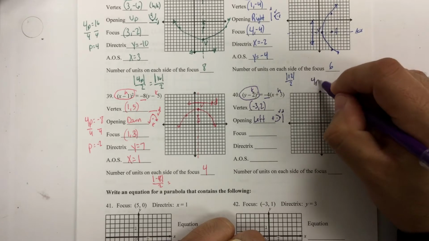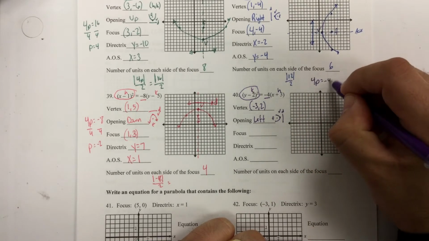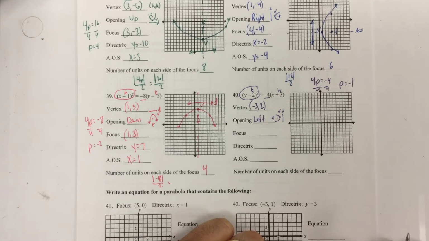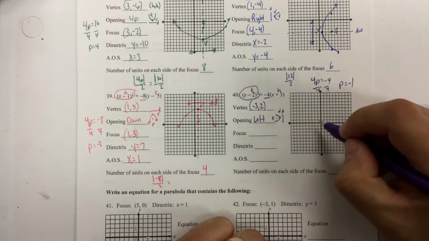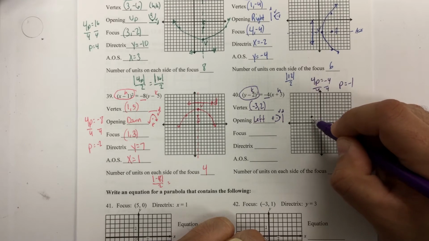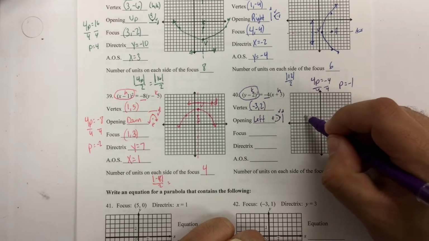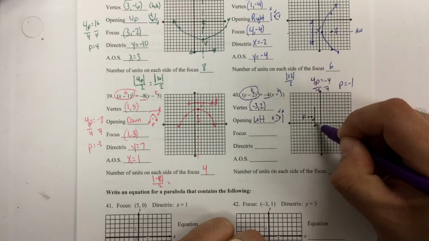So 4p is equal to negative 4 divided by 4. P equals negative 1. So we're going to plot 1, 2, 3, 1, 2. That's my vertex. My focus is to the left 1 unit, and my directrix is to the right 1 unit.